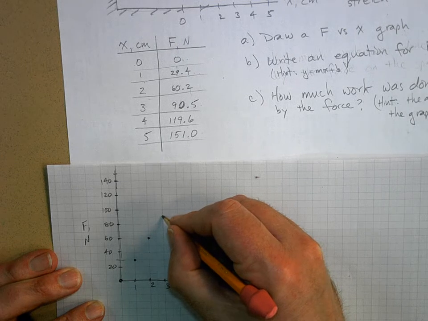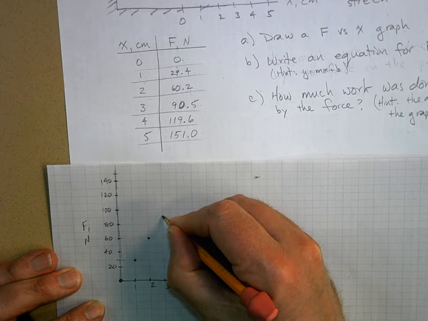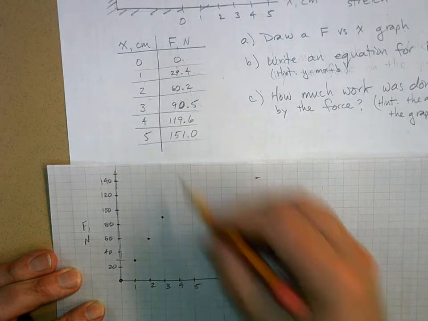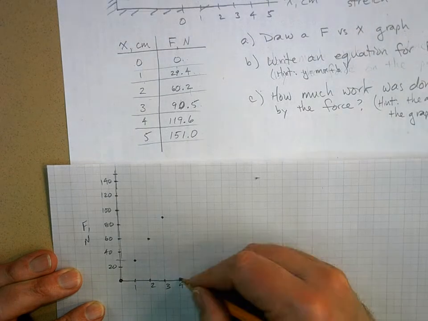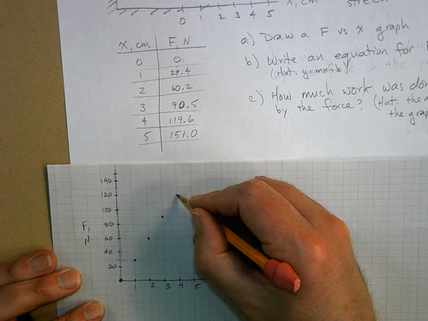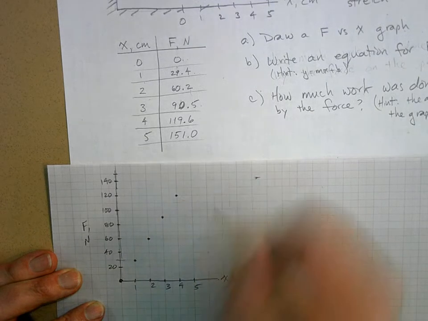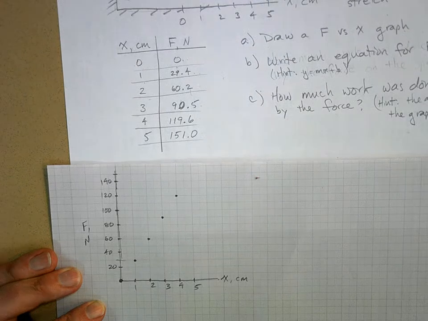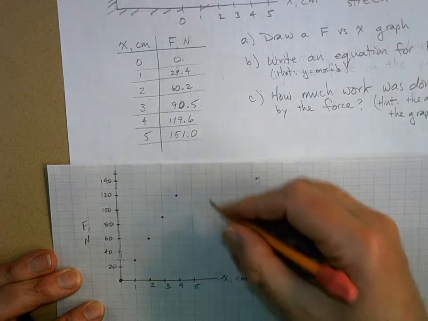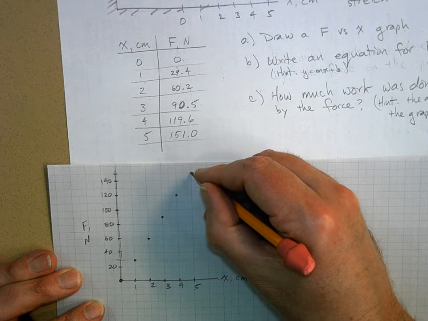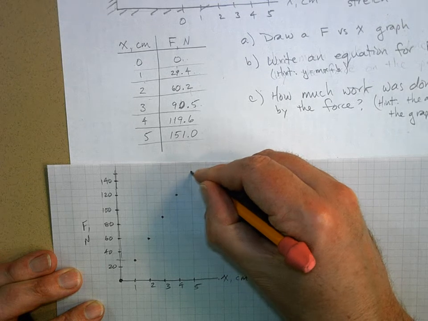And then 3 is 90.05, so 91. So just right on the 90 line there. And then at 4, it's 119.6. Well, that's going to be just under the 120, like that. And then at 5, it's 151. So there's 151 right there.